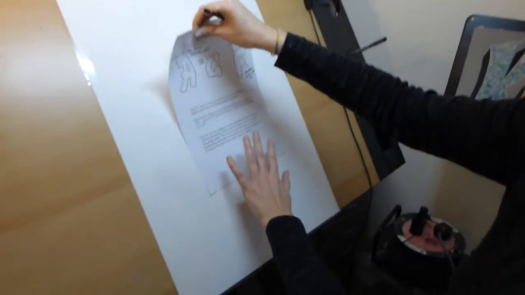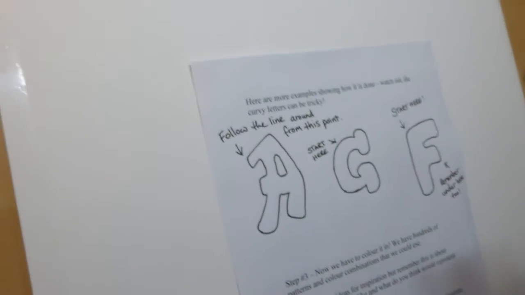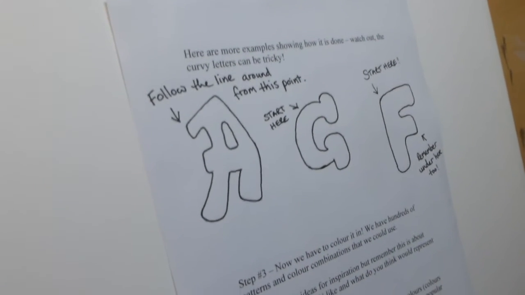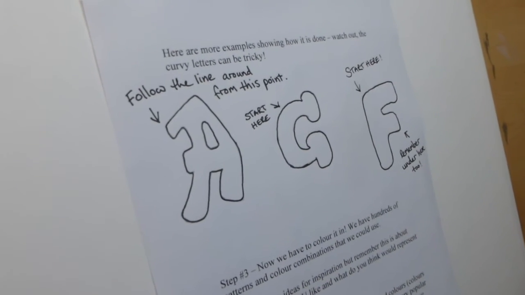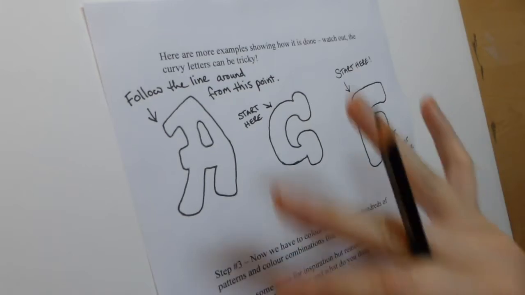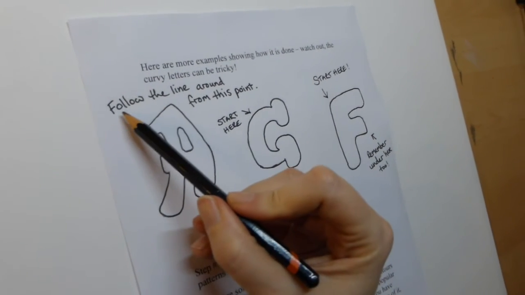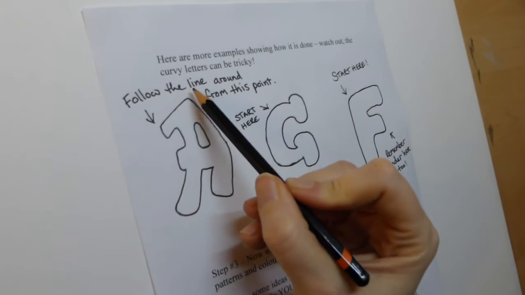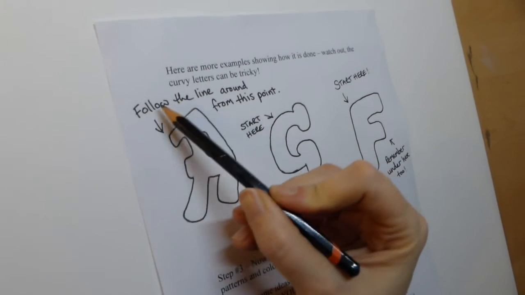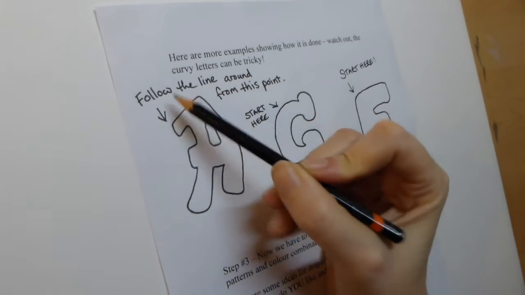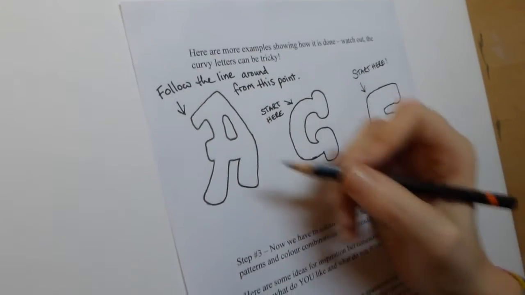So I've got some slightly more complicated letters for you. So I've said here are some more examples showing how it's done. So watch out, the curvy letters can be tricky. So I'm going to show you again with these slightly more complicated letters how we're going to do it. And I've given you some instructions. You're going to follow the line just like we did with the R a second ago. You're going to follow the line around from this point. So we're going to start from here where the arrow shows.